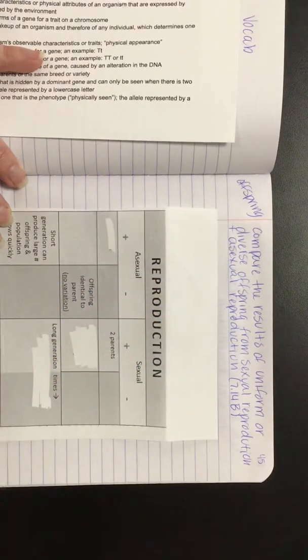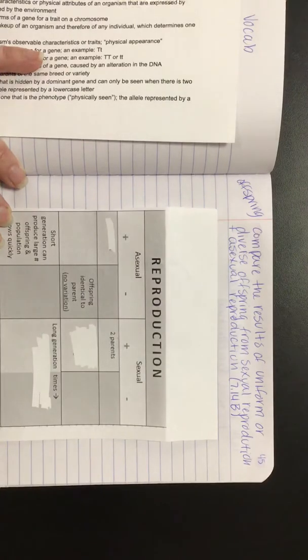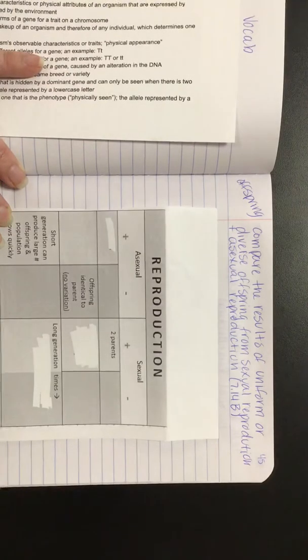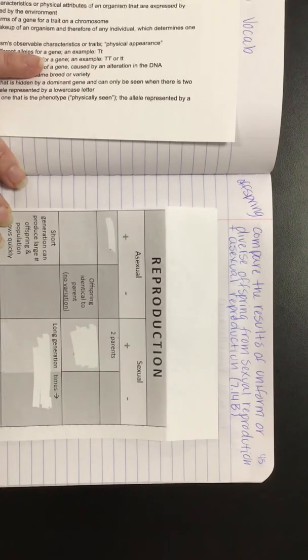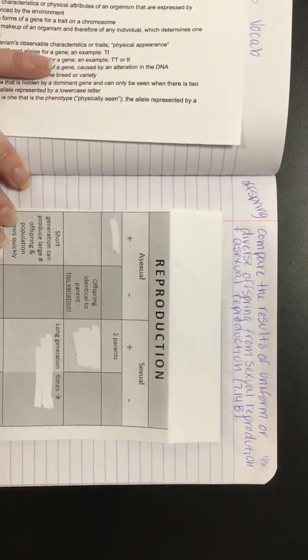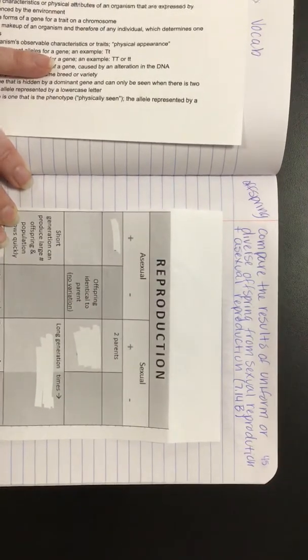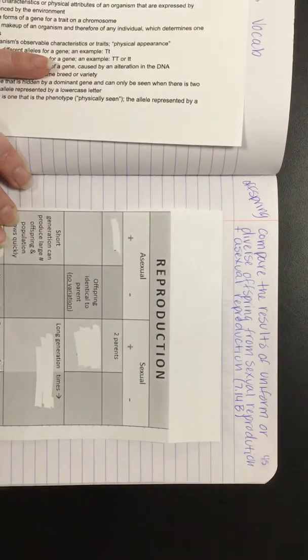Compare the results of uniform or diverse offspring from sexual reproduction and asexual reproduction. And the TEK number is 714B. Remember, those TEKs tell us what we need to know on the test, our unit test, our STAAR test, whatnot. That's what we have to learn. So compare the results of uniform or diverse offspring from sexual reproduction and asexual reproduction.